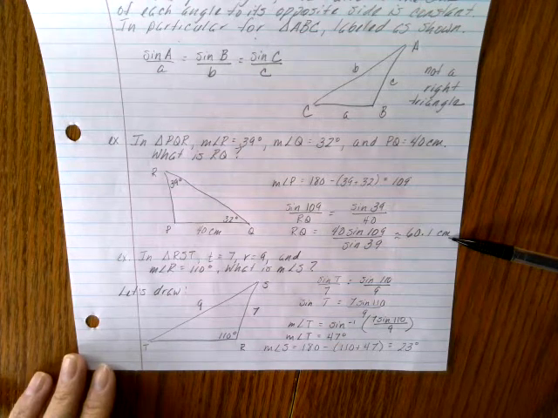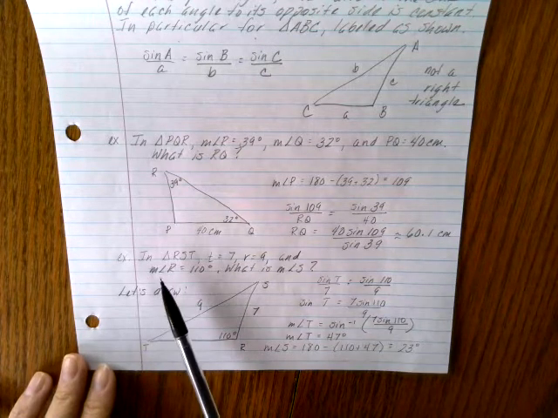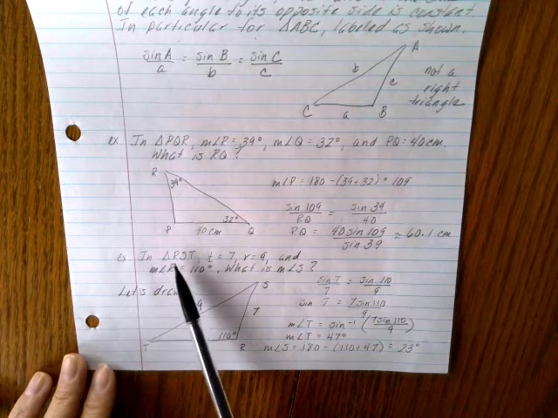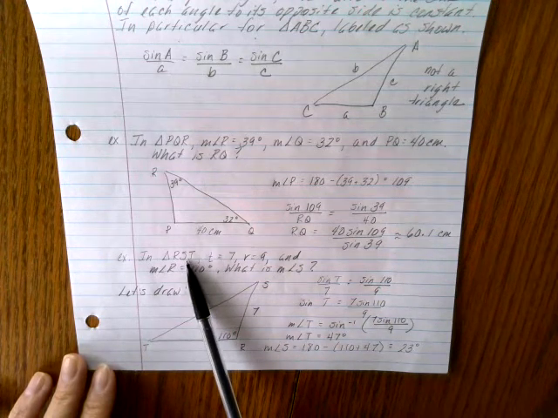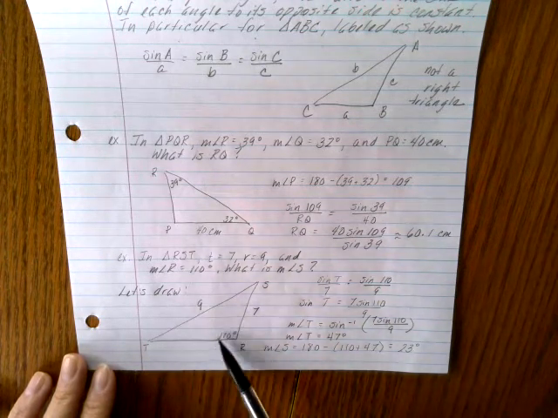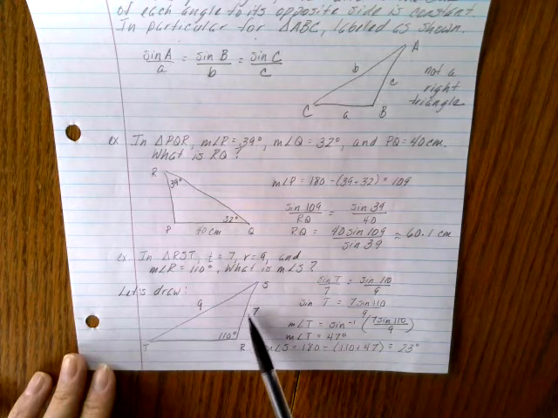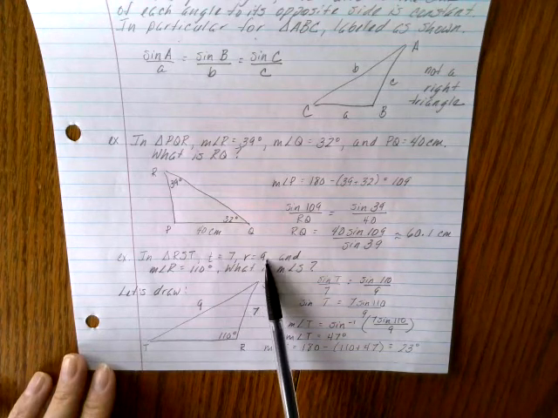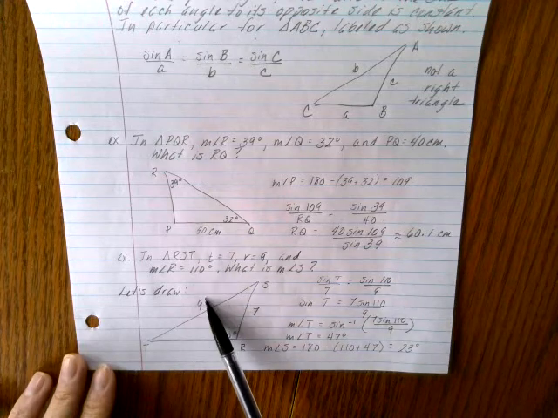All right, let's look at it a little bit differently. Let's go triangle RST, and I've got to draw it because it's not given. So I'm going to draw RST. Side little t is 7. Side little r is 9, so that's going to be opposite.